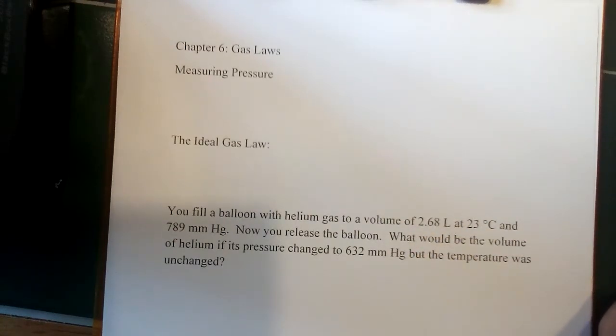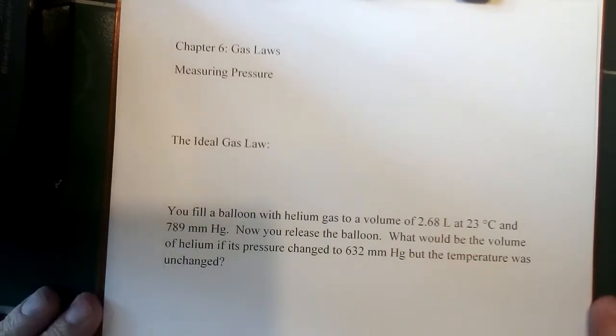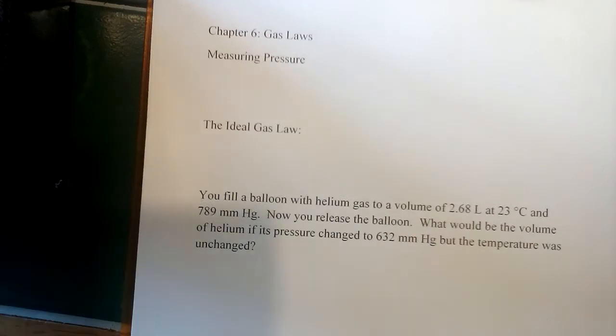I'm going to try to show you how you can start with the ideal gas law and use it to get to the right equation for a problem that uses one of the other gas laws.